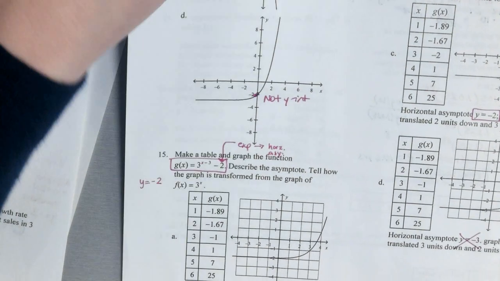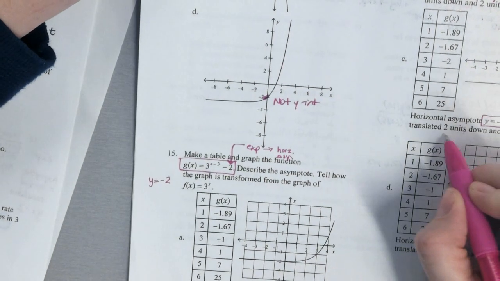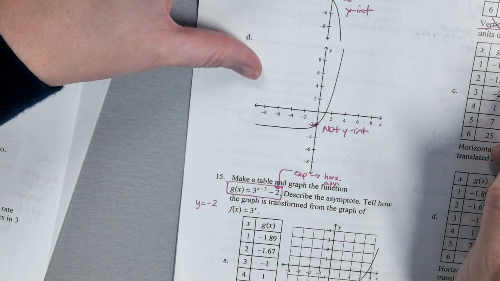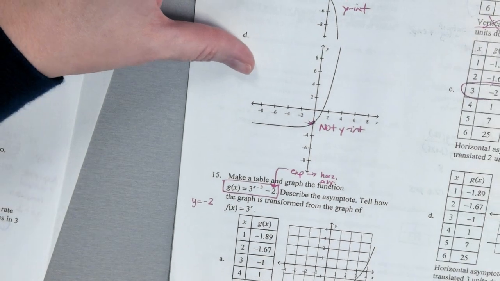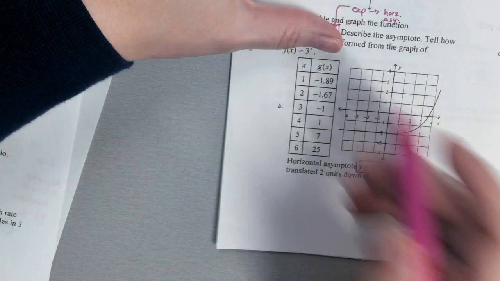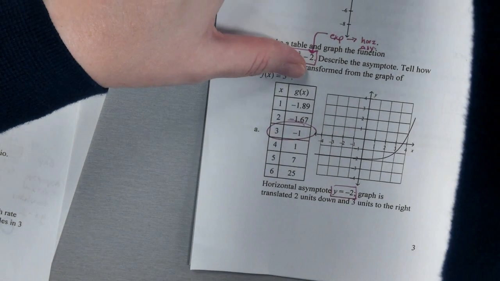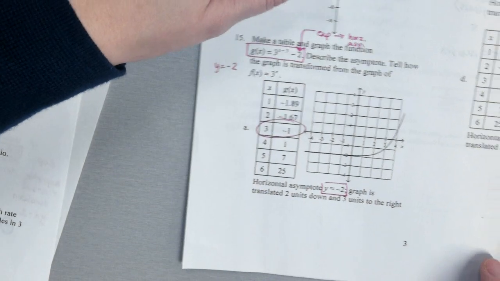So if I look at the answers, they both have the same transformations. The only difference I notice is this. Here it says 3 to the x minus 2. Here it says 3 to the x minus 1. How can I figure out which one is right? What can I plug in?